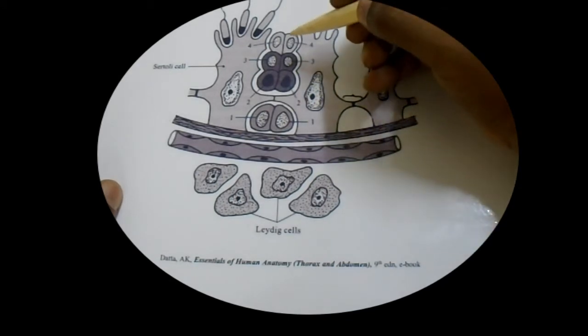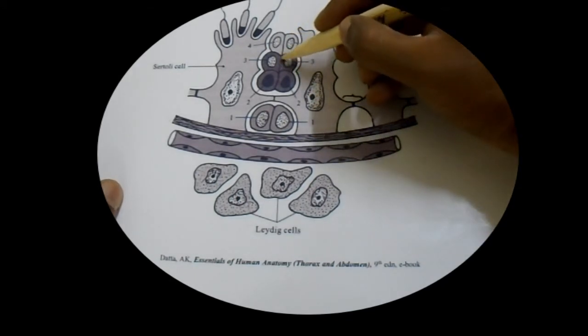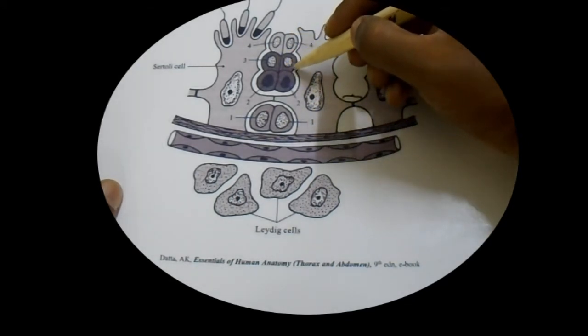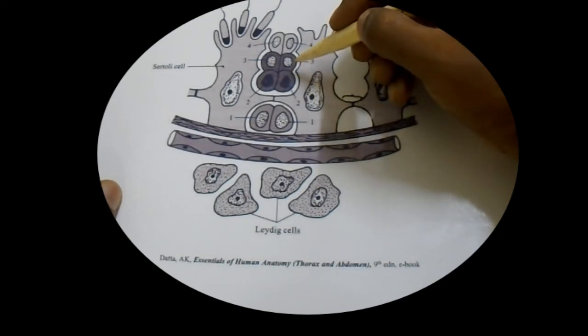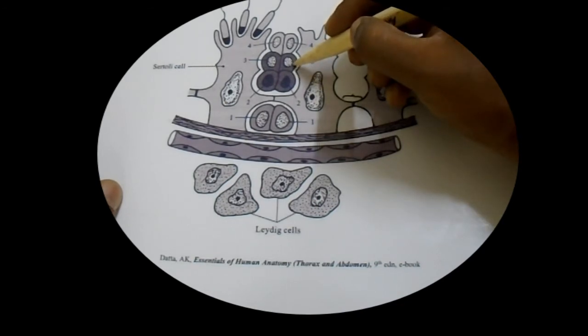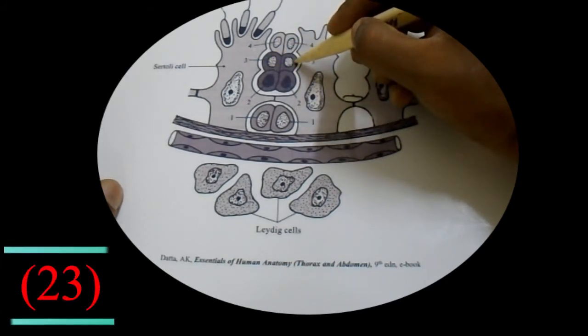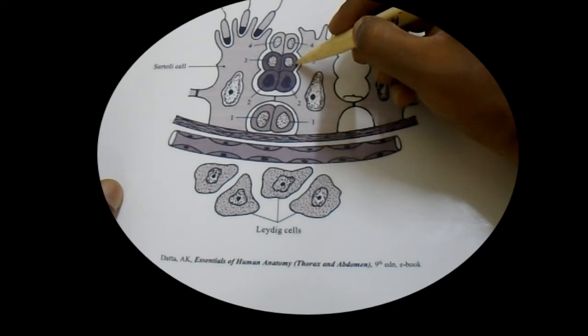Now secondary spermatocytes are the daughter cells of the primary spermatocytes and are produced by the first meiotic division. It is the reduction division, where the chromosome number is reduced. So the secondary spermatocytes contain the haploid number of chromosomes, or 23 chromosomes.